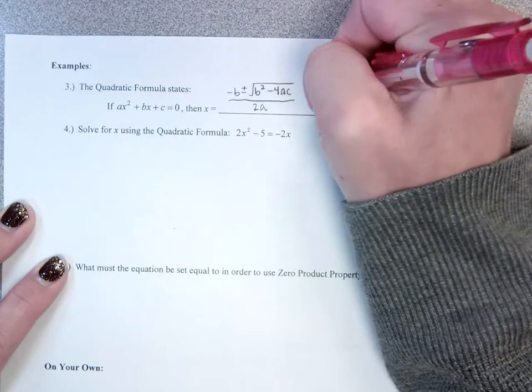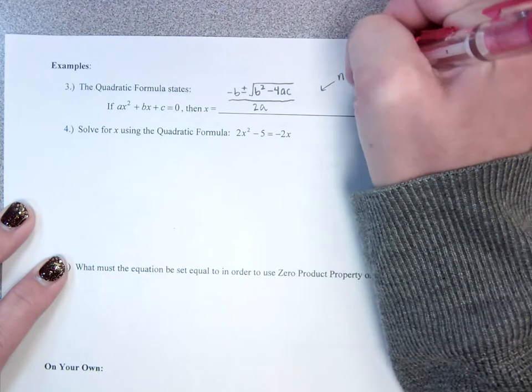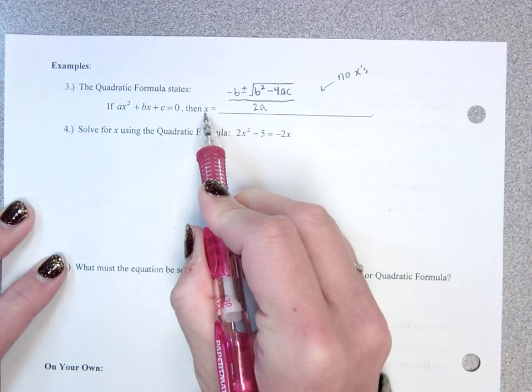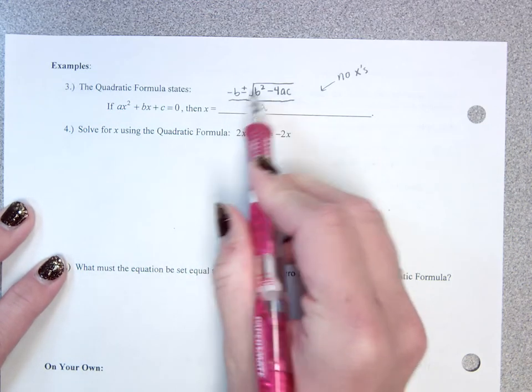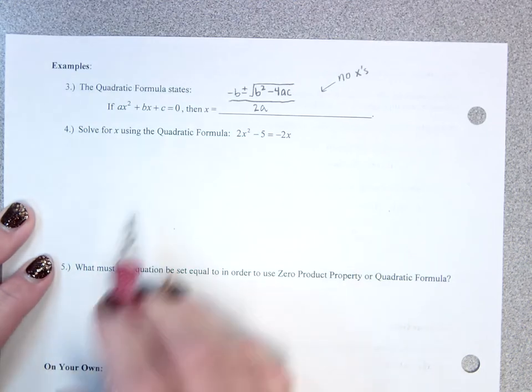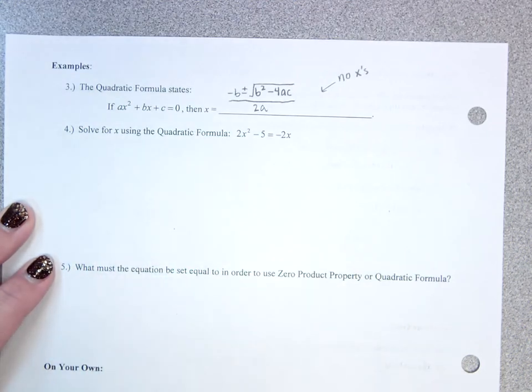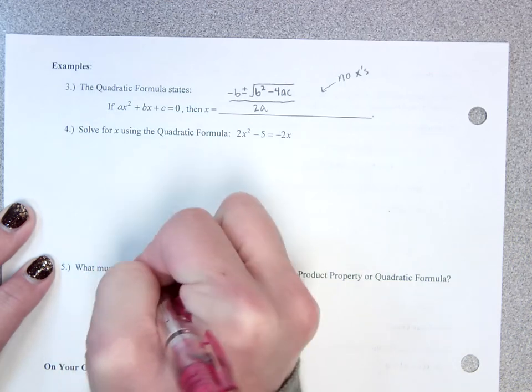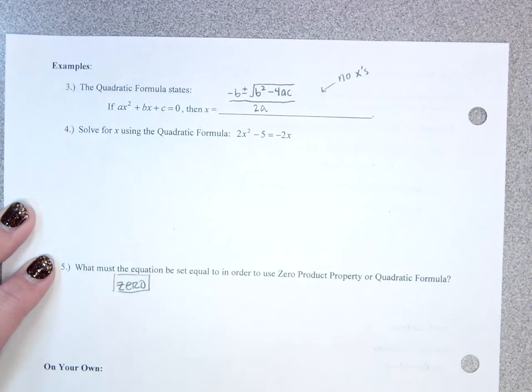So notice there are no x's in the formula. The only x is over here on the other side of the equal sign. You're not putting any x's into here. It's all numbers. I'm going to skip down to number 5, then come back to number 4. What must the equation be set equal to in order to use zero product property or quadratic formula? For either one, it has to be set equal to 0 before you can go forward using zero product property or quadratic formula.